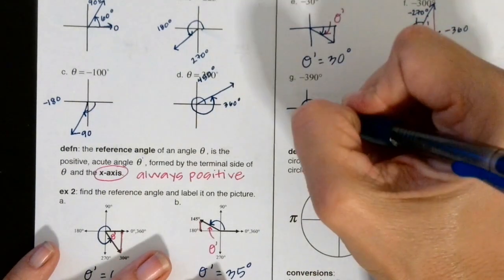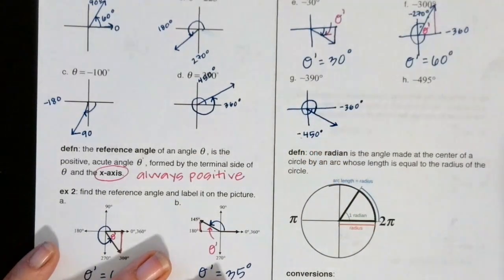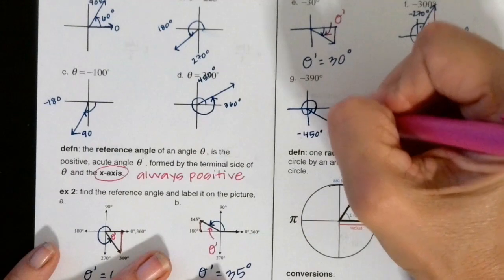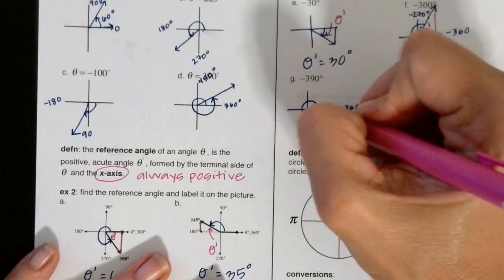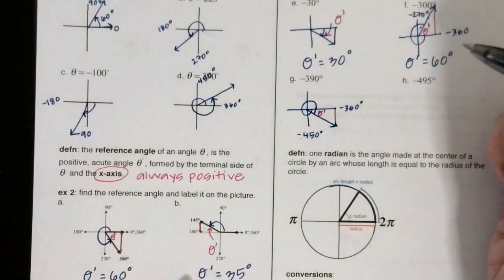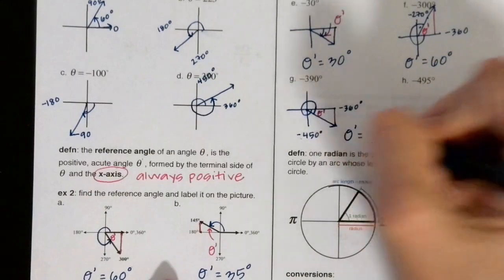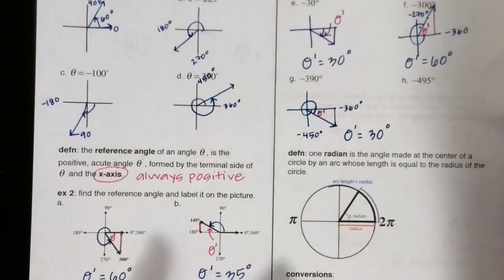And so it's going to go to negative 390, which is right here. Connect it to the x-axis, again going up or down. I want that angle right in there. I had to go 30 degrees past negative 360 to get to negative 390. So that must mean that that's a reference angle of 30 degrees.